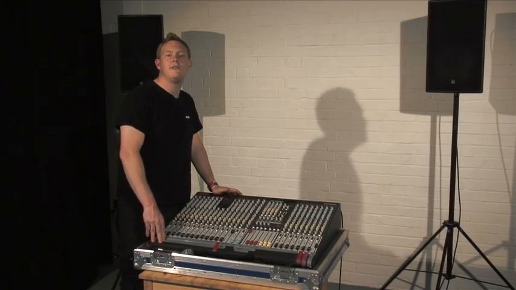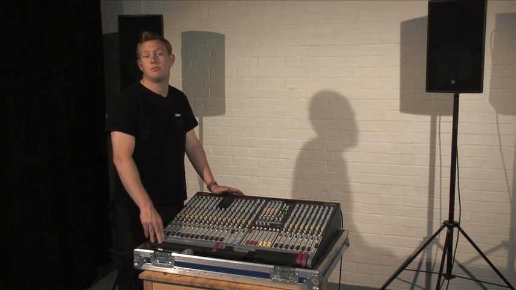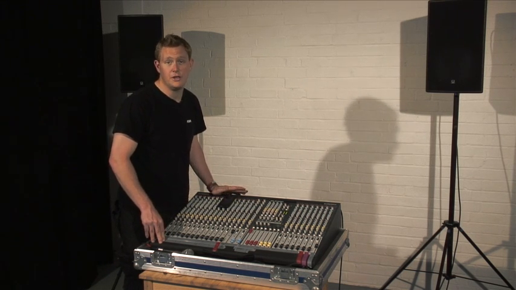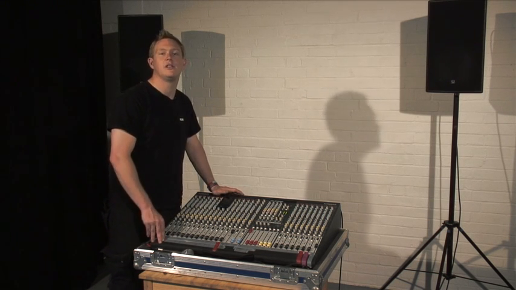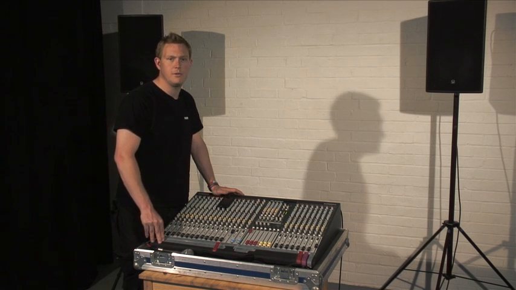So now we have an MP3 player connected to our desk. Now this process is the same for any input device you're going to use, be it microphones, DI boxes, anything. I'm just using an MP3 player so we have a constant sound for demonstration purposes.